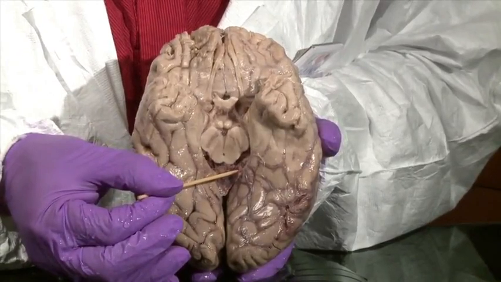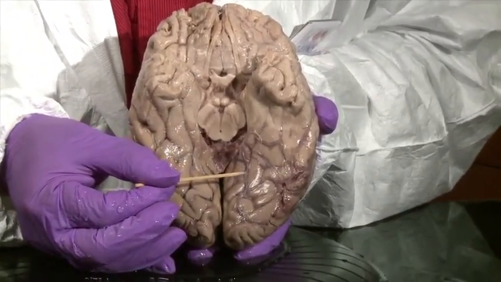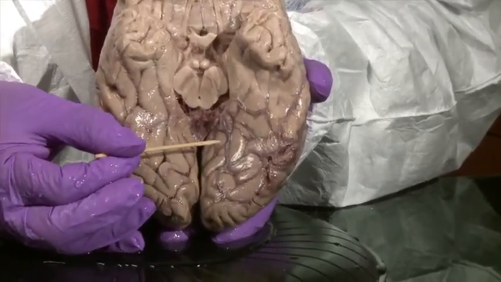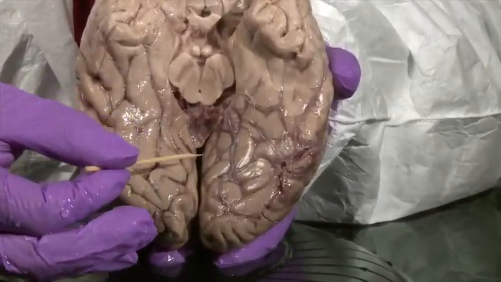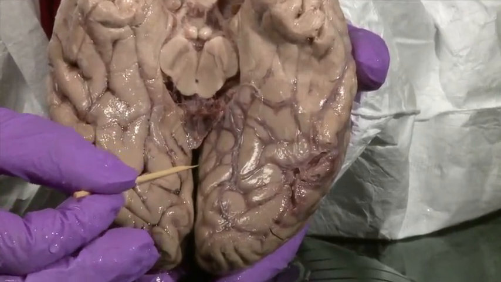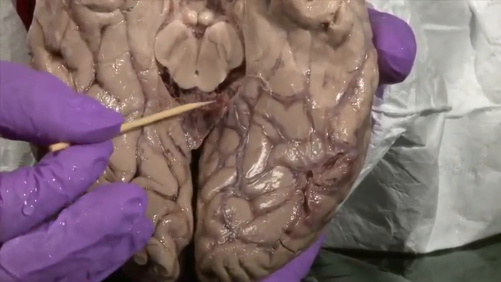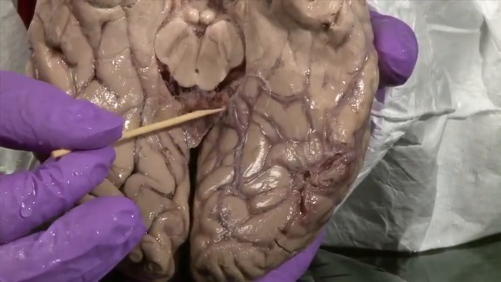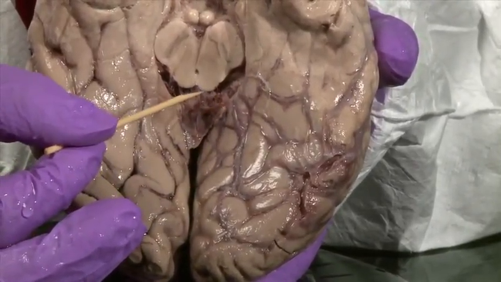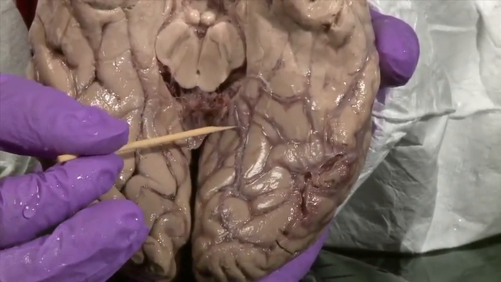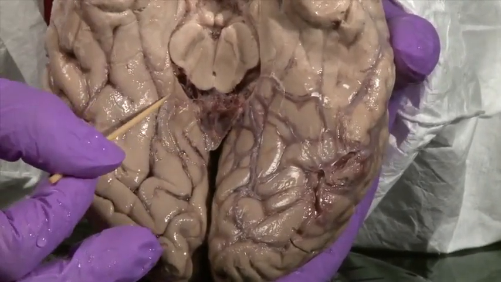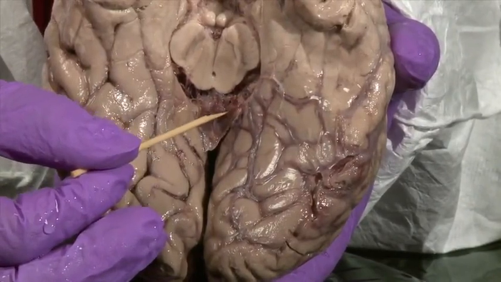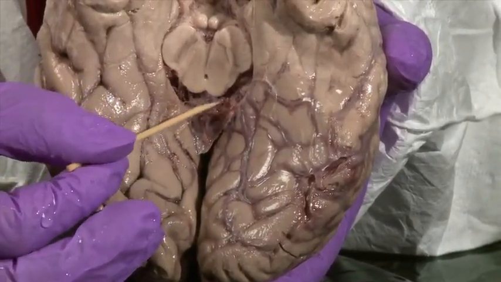What we see here are blood vessels that extend along the inferior surface of the temporal and occipital lobe, and then along the medial surface of the occipital and temporal lobes here. These are branches of the posterior cerebral artery. And right at the junction of the basilar, where it splits into a left and right posterior cerebral artery, there are small branches that supply the adjacent structures here in the midbrain.